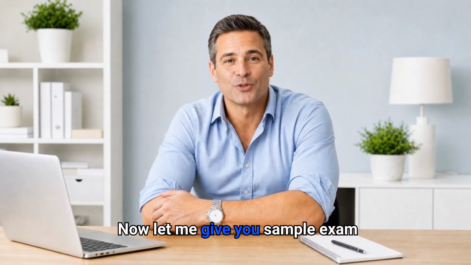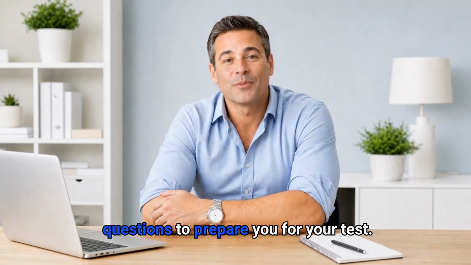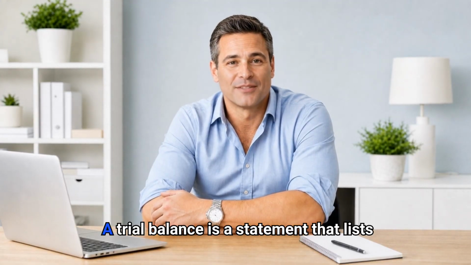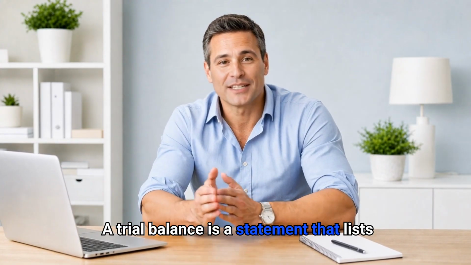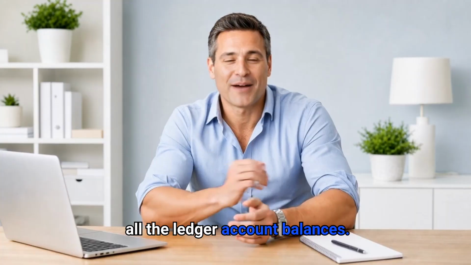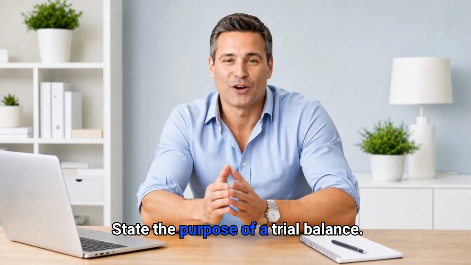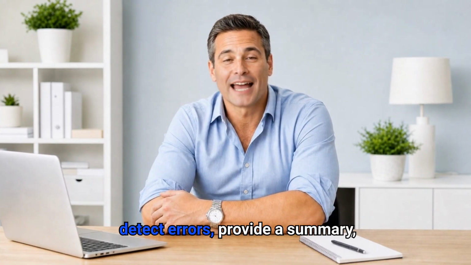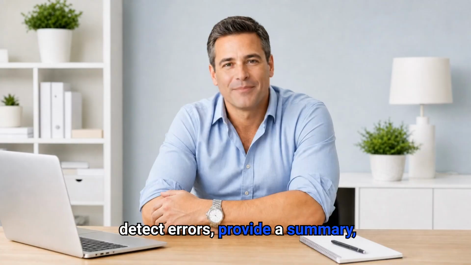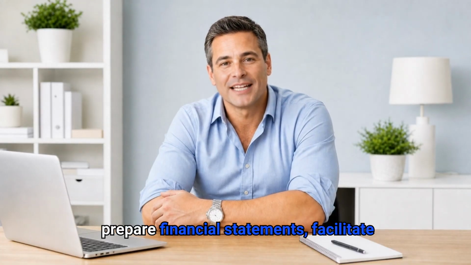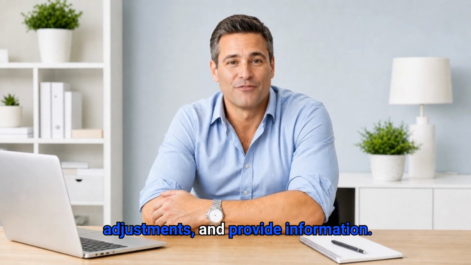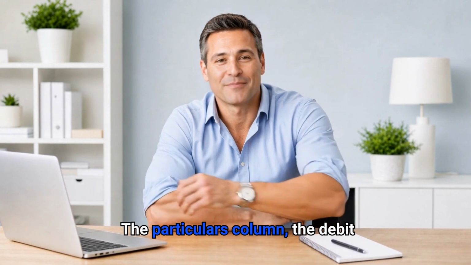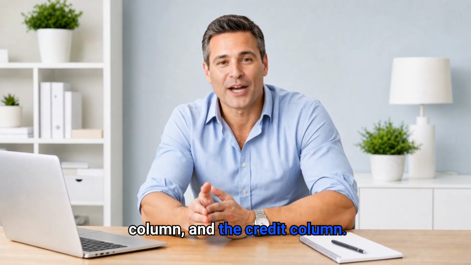Now, let me give you sample exam questions to prepare you for your test. What is a trial balance? A trial balance is a statement that lists all the ledger account balances. State the purpose of a trial balance. To check the accuracy of the ledger, detect errors, provide a summary, prepare financial statements, facilitate adjustments, and provide information. What are the columns in a trial balance? The particulars column, the debit column, and the credit column.